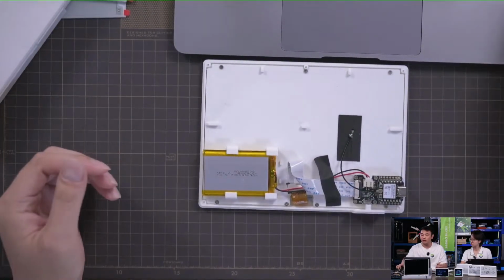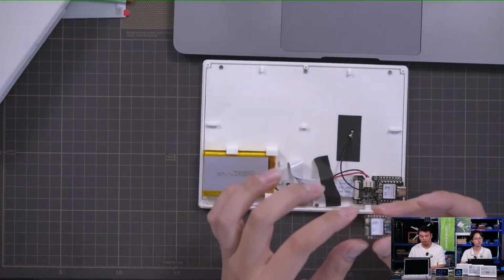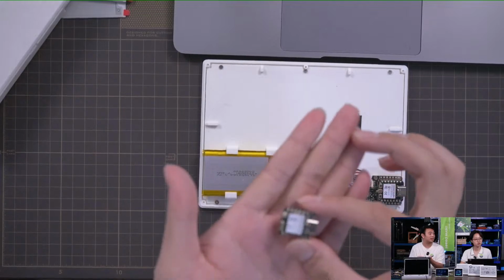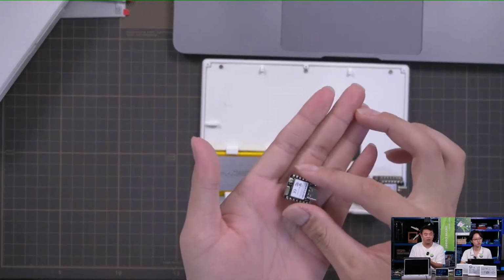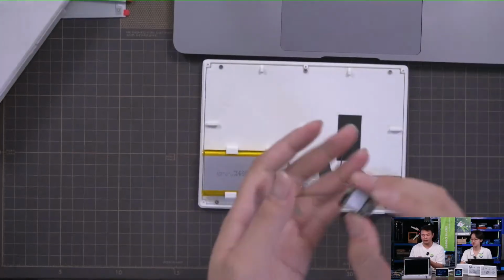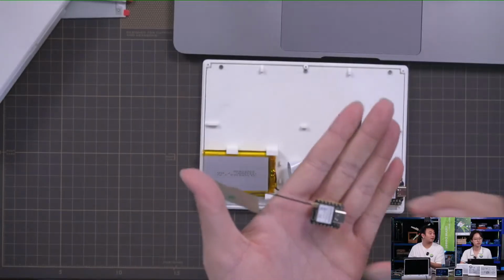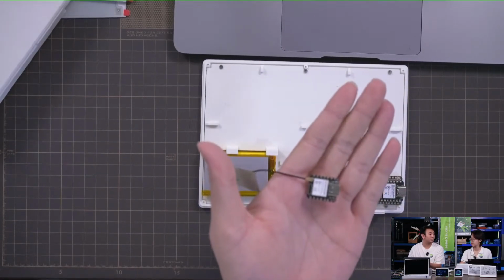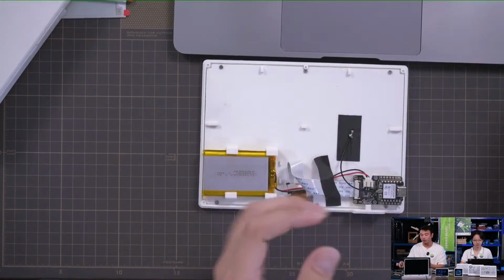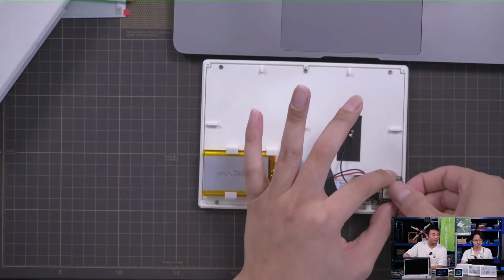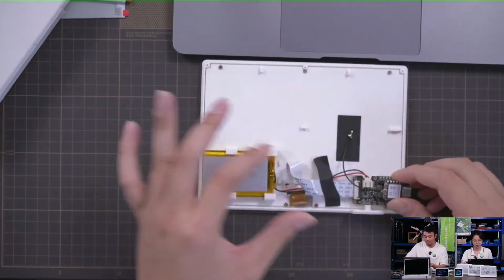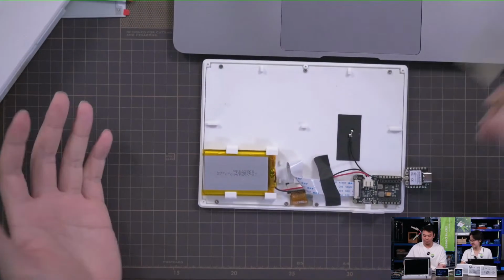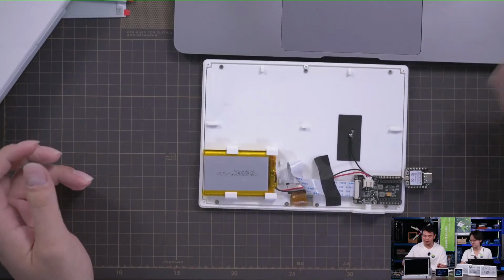For example, you can use the ESP32 C6, which has Zigbee, or you can use the ESP32 S3, which gives you better performance to handle images, so it's easy to display. You can see that you can replace them. It's very easy. We just use the pre-soldered version.